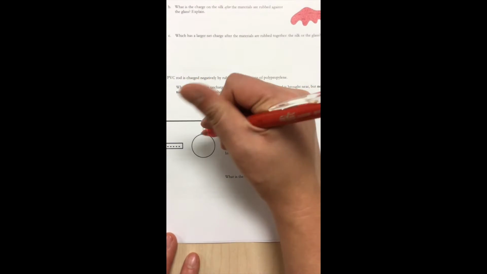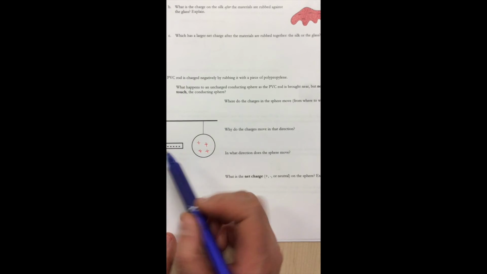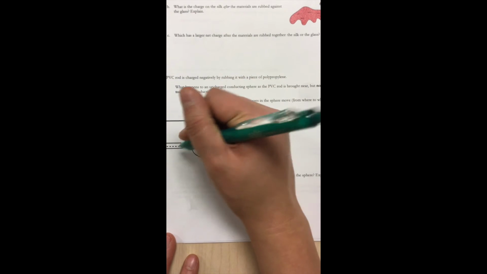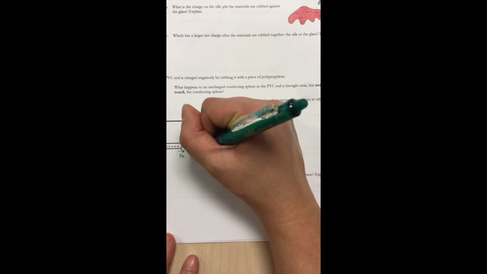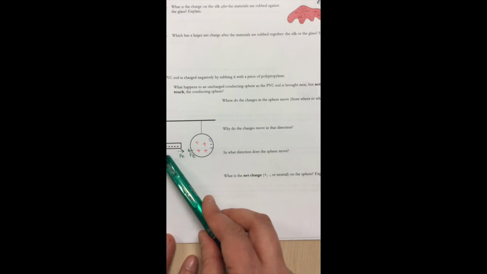So remember, protons stay still. Electrons will move because of the charge placement. Electrons want to get away from the other negative charges, making this a neutral but polarized sphere. The sphere then will actually attract because the positive charges are close and positives attract negatives. So the sphere is neutrally charged. They attract, and the charges move to the right because they're repelling.